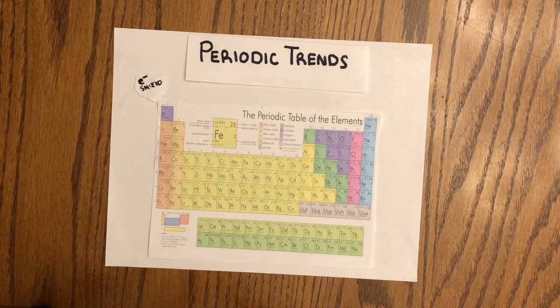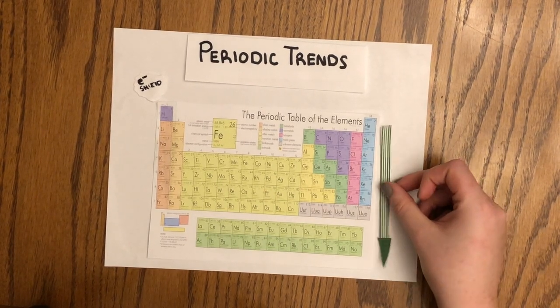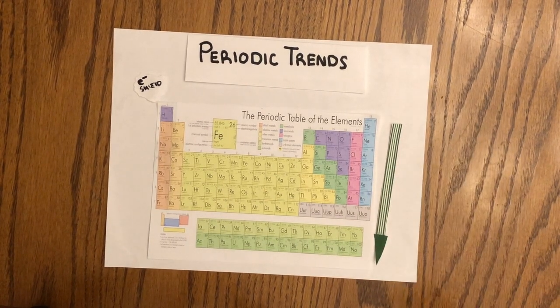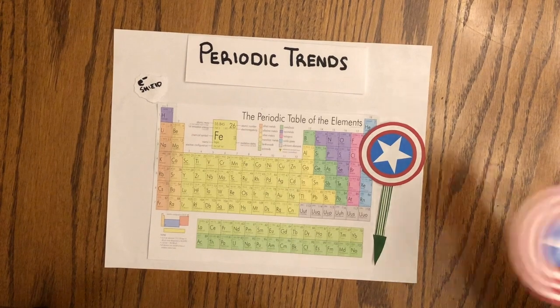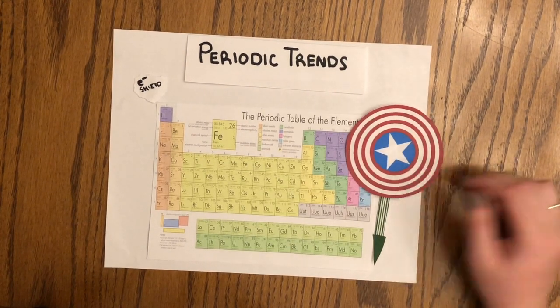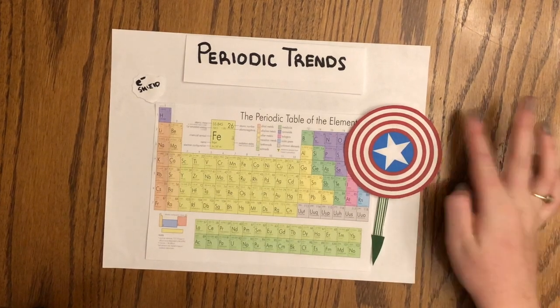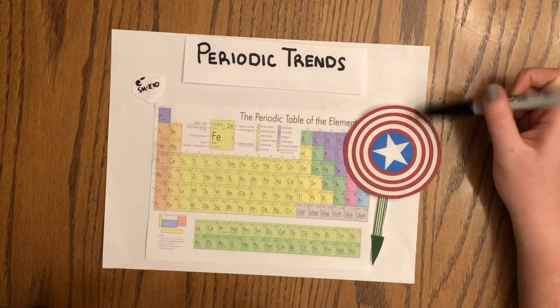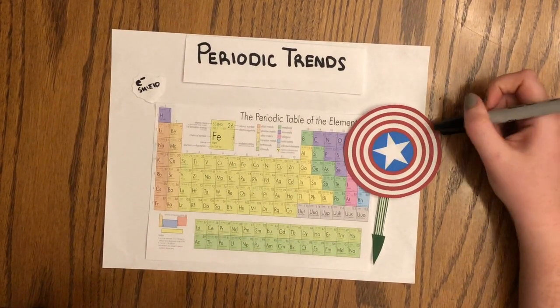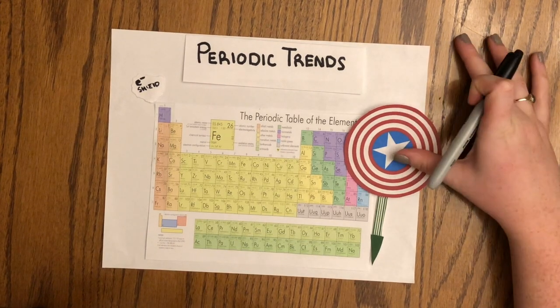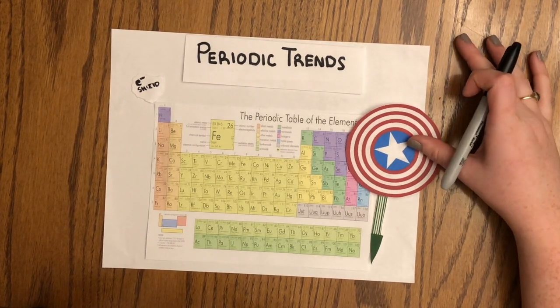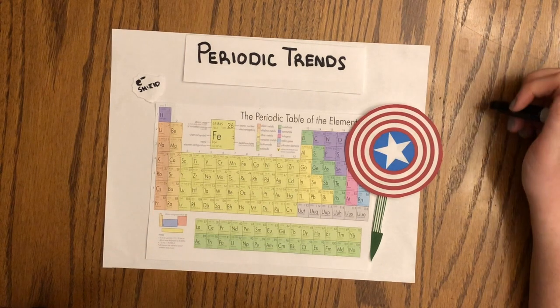We know that the atomic radius increases going down because as you move down a group, there is an increase in energy levels. These energy levels protect the nucleus because the more levels you have, the further away the valence electrons are.